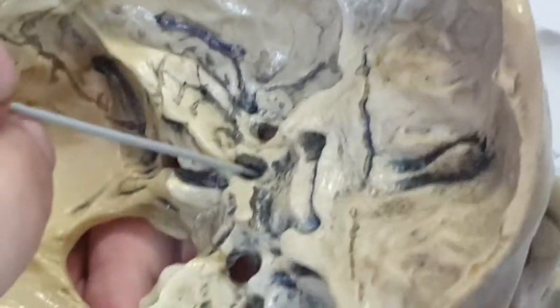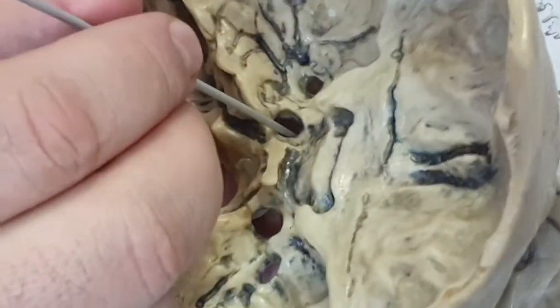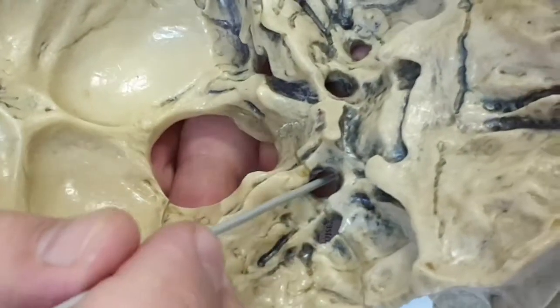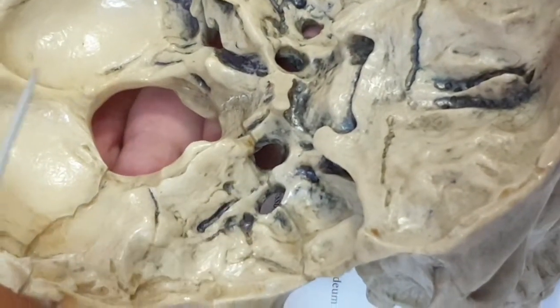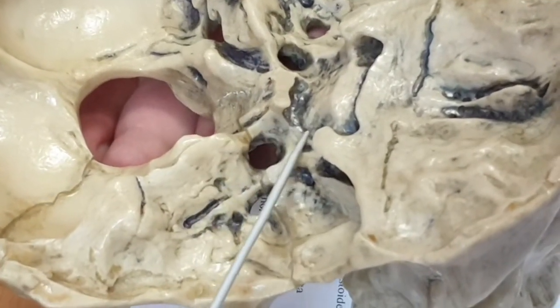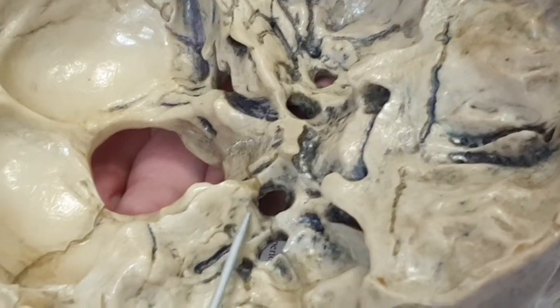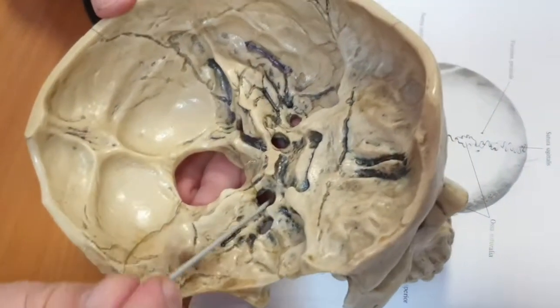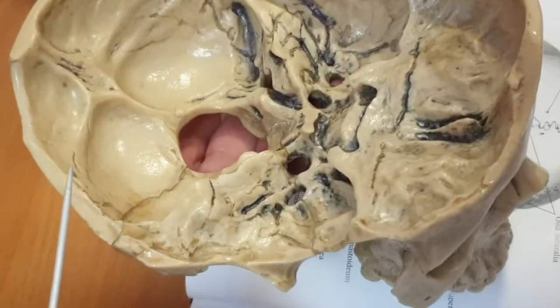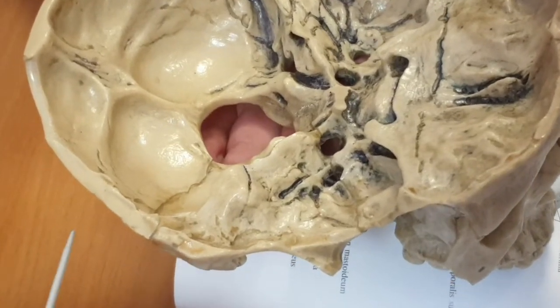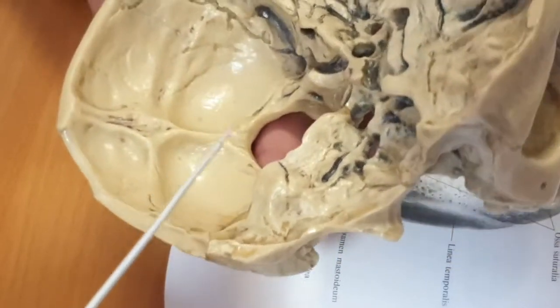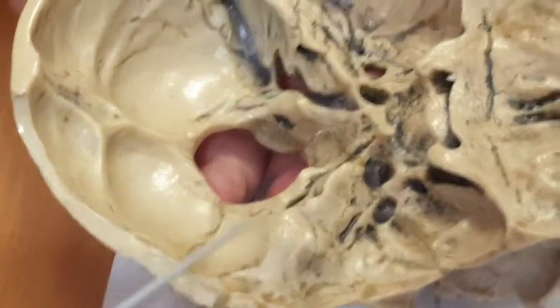This opening is present only on the whole skull. We did not discuss this opening before. It is between the body of the sphenoid bone and pars petrosa of the temporal bone, and the name of this opening is foramen lacerum. Now, the posterior cranial fossa.